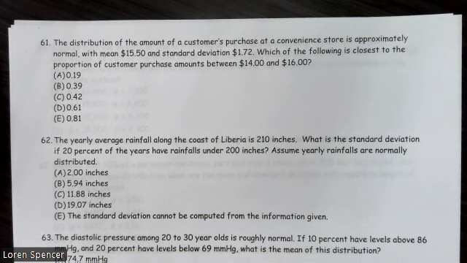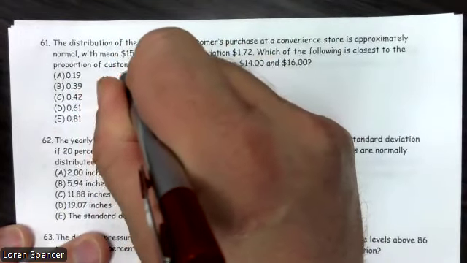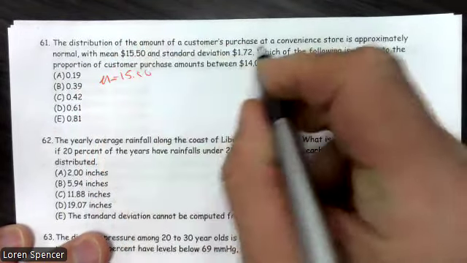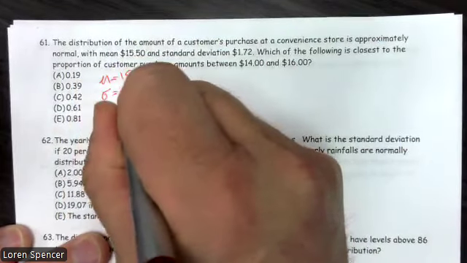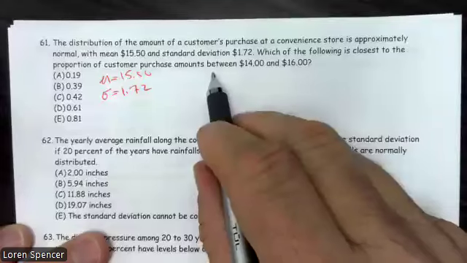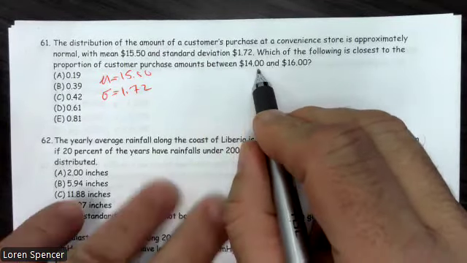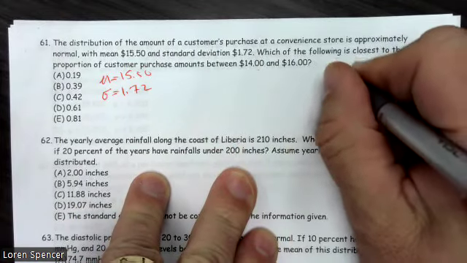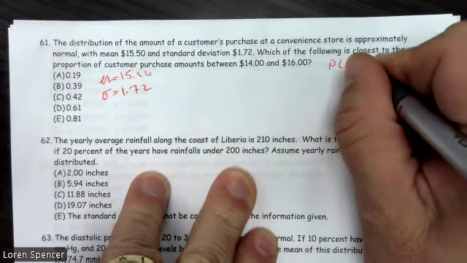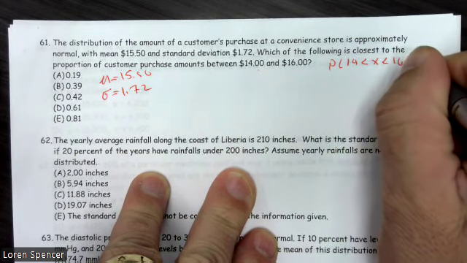The distribution of the amount of a customer's purchase at a convenience store is approximately normal with a mean of 15.50, and we know that's important, and a standard deviation of 1.72. Which of the following is closest to the proportion of customer purchase amounts between $14 and $16? So we're looking for the probability that 14 is less than X is less than 16.